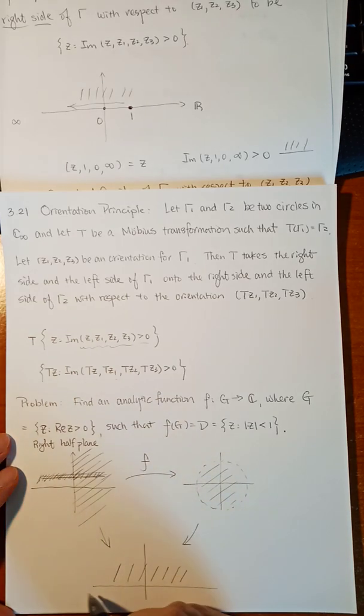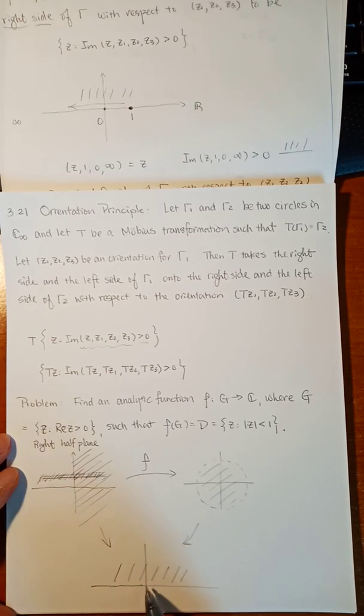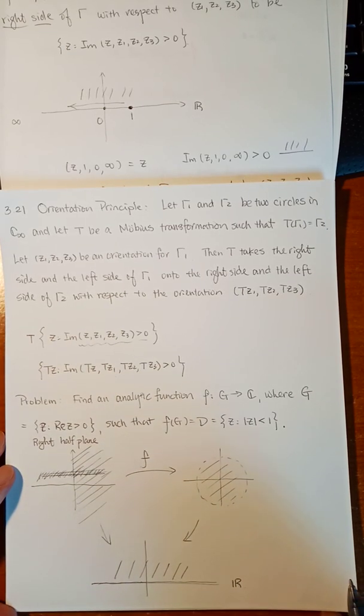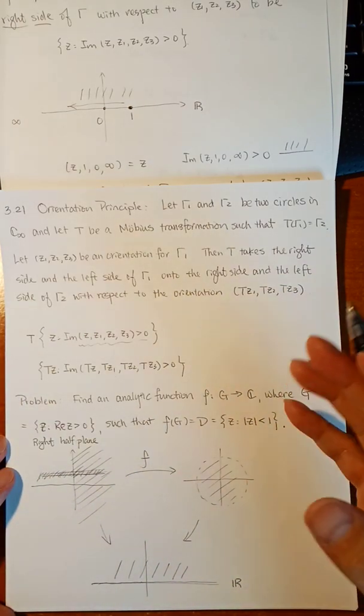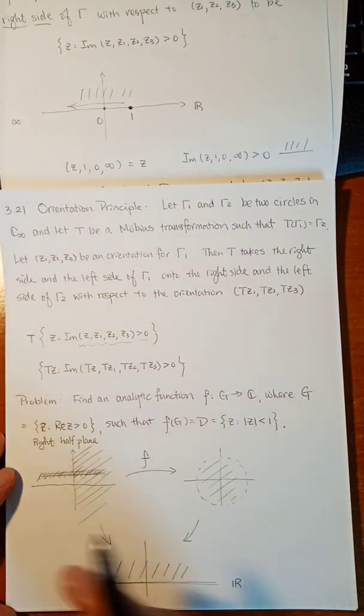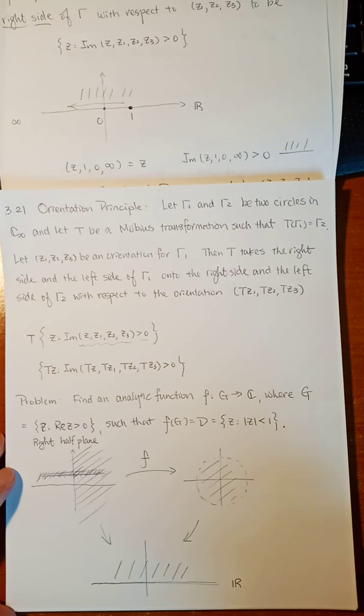The reason we are interested in the upper half plane is that its boundary, the cutting line, is R. That's the advantage of the upper half plane over the right half plane. Why are we interested in this? Because the cross ratio will easily map whatever circle to a straight line, to the real line, right?